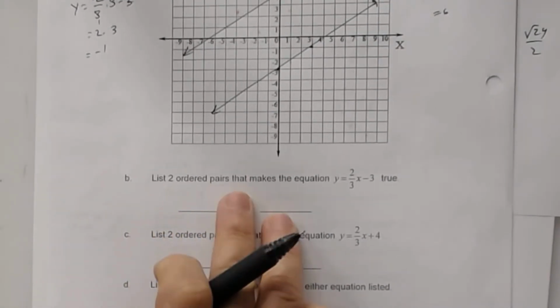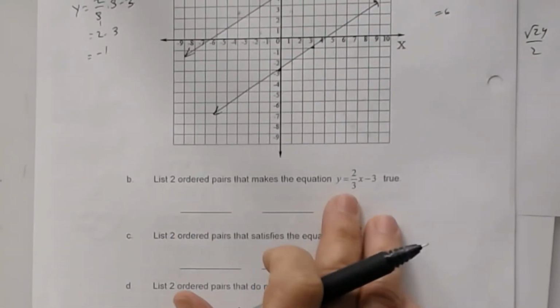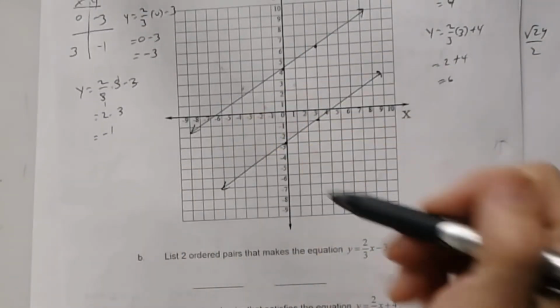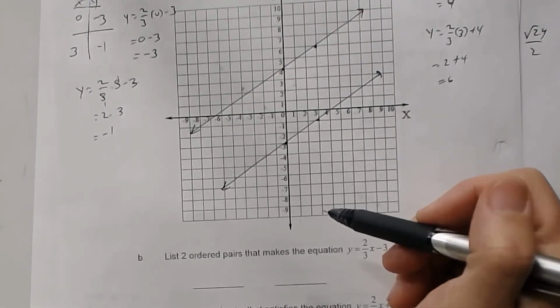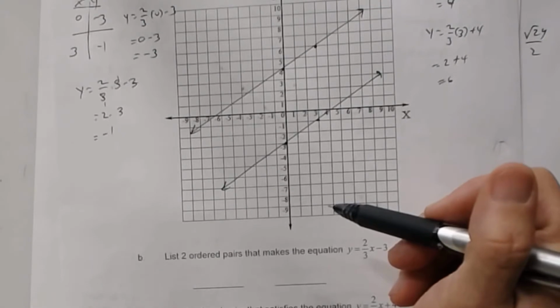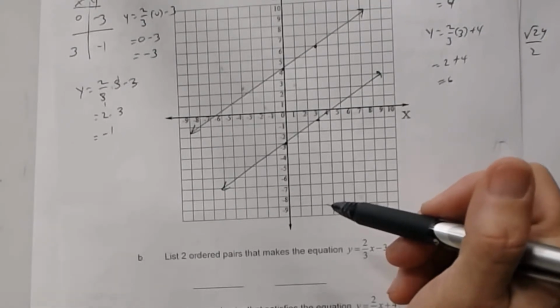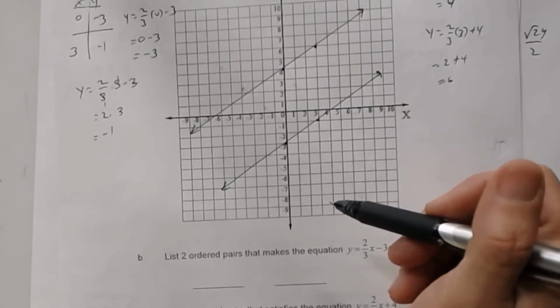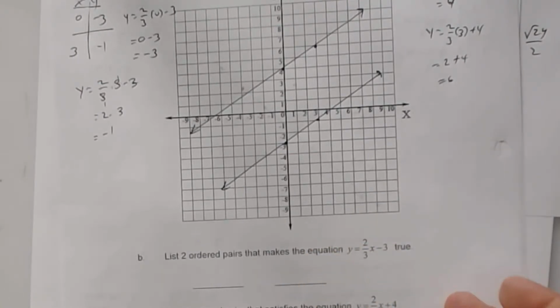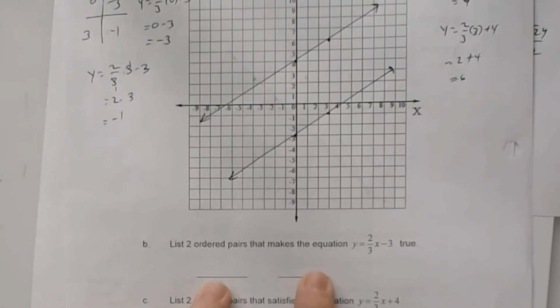Part B, list two ordered pairs that make the first equation that we did true. Well, how many ordered pairs make that equation true? Now, when I say an ordered pair that makes the equation true, I'm also saying I want the solutions, right? That's what it means. Well, there are an infinite number. I just want how many?